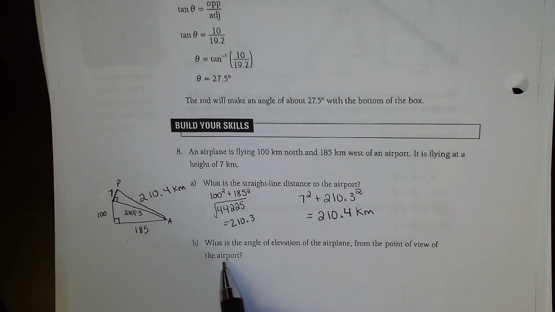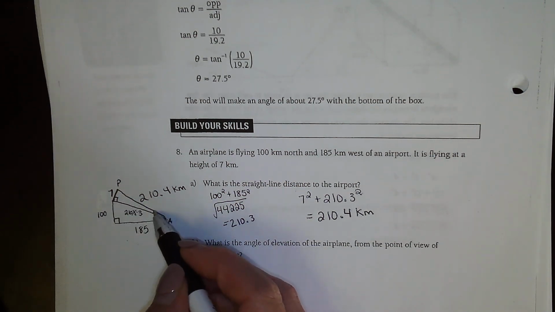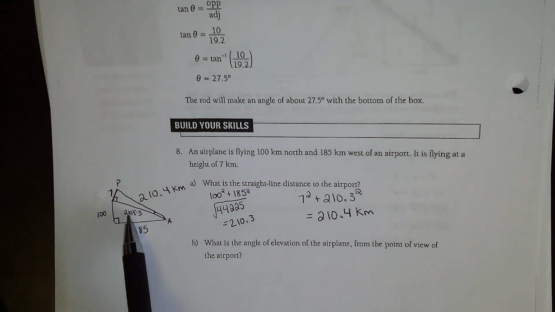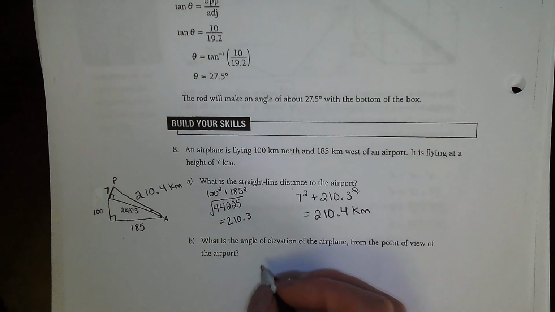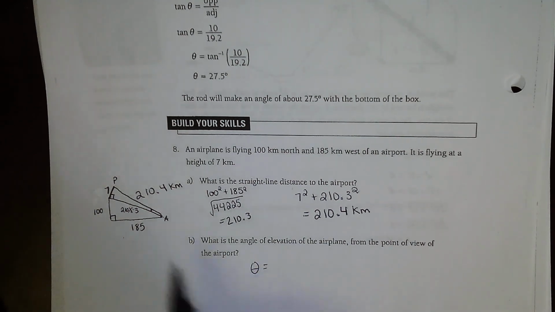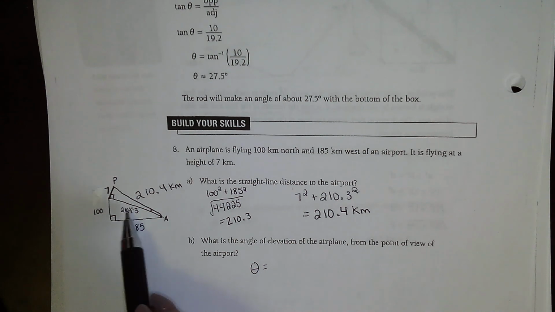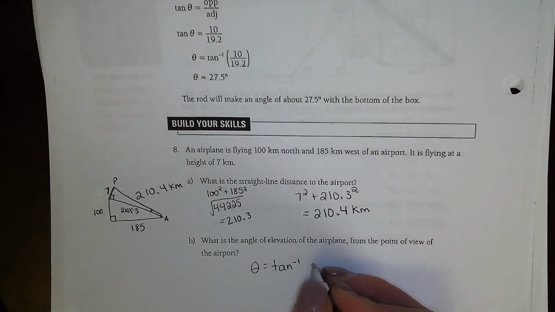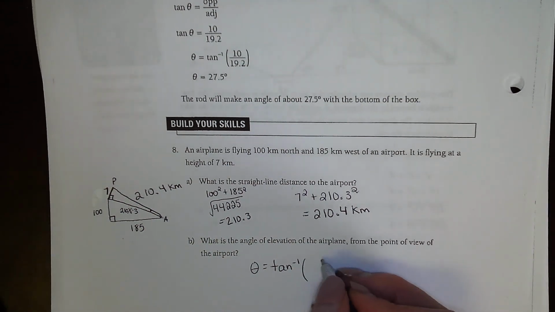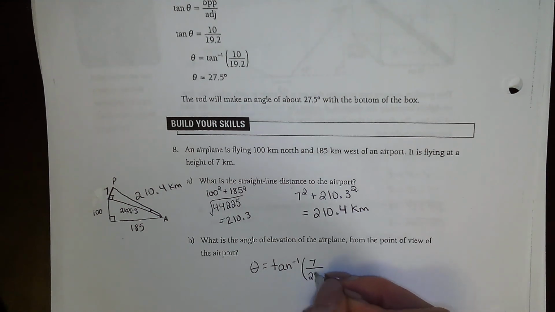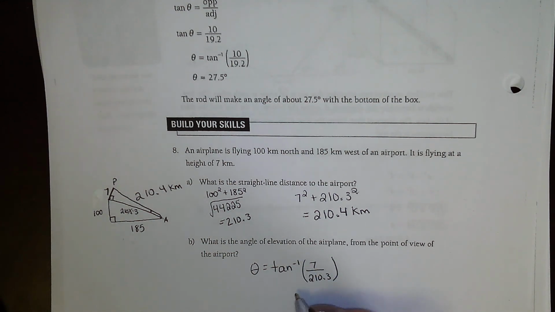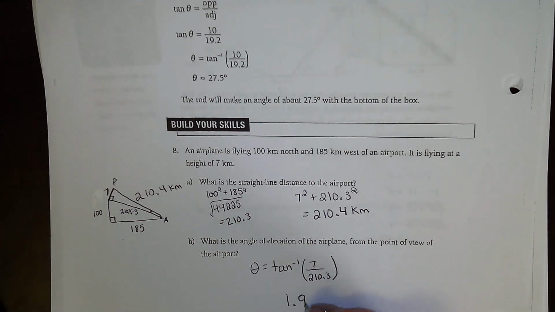Now the second part of the question says, what is the angle of elevation from the plane to the airport? So we're wondering about this angle, that little angle with these measurements like the 210.3 and the 7. Now we're finding an angle. You can either use your hypotenuse or you can use your adjacent. I'm going to use the opposite and adjacent. My opposite in this case happens to be the 7. My adjacent is the 210.3. I divide those and then go second function tan, and I get 1.9 degrees.